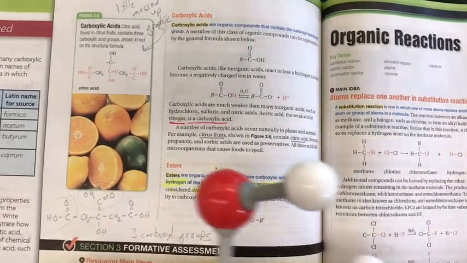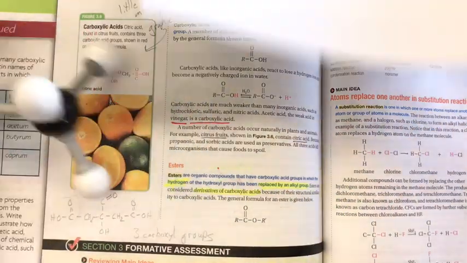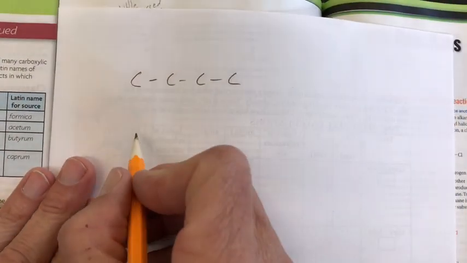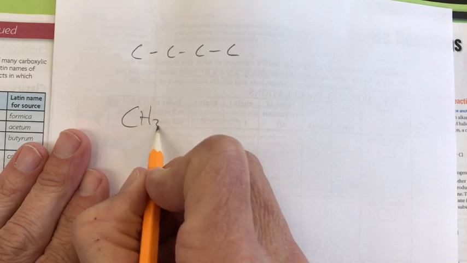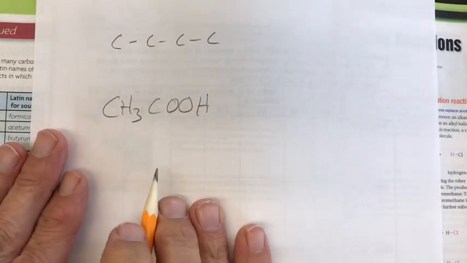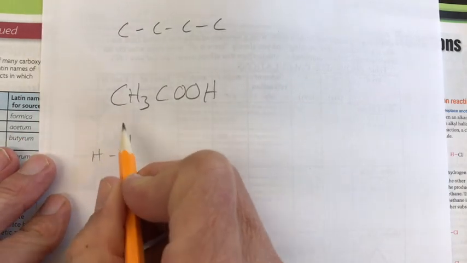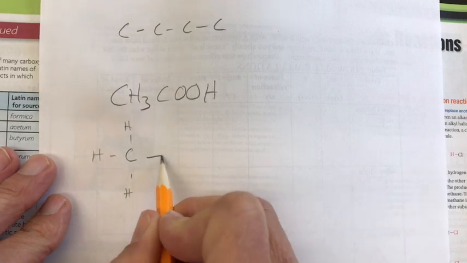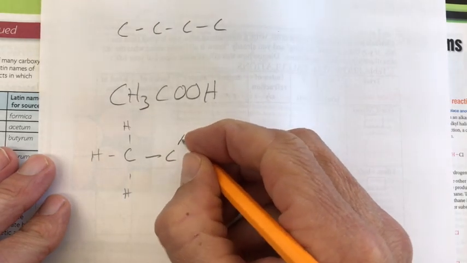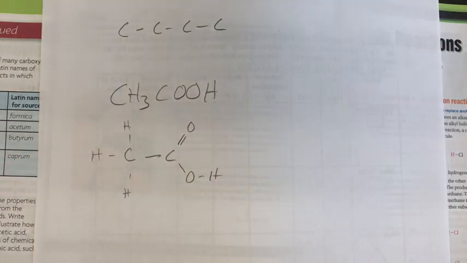So here is a carboxylic acid. You might remember a long time ago we talked about CH3COOH, vinegar, acetic acid, and that is drawn like that.